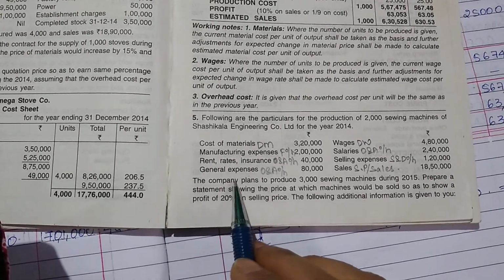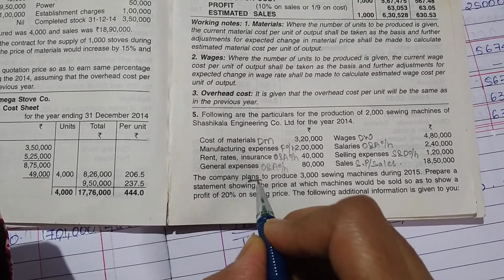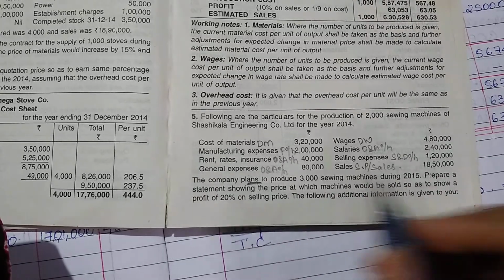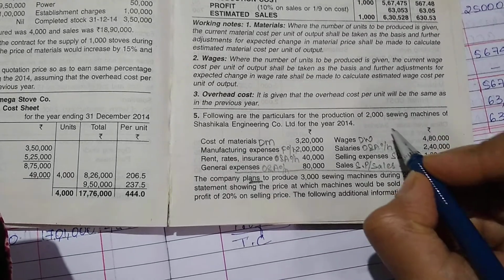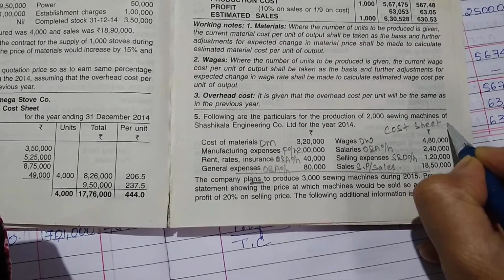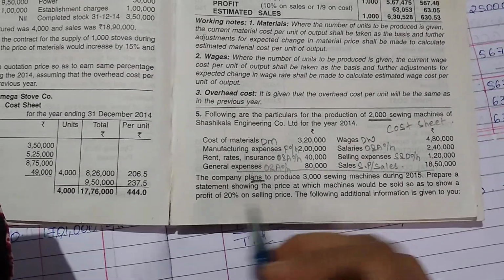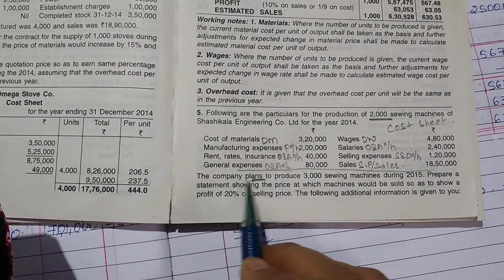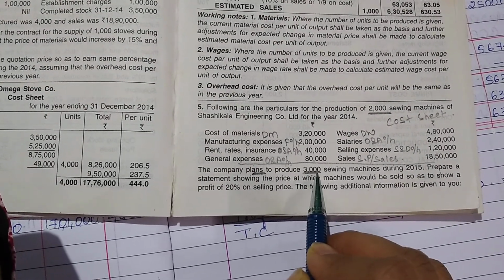Okay, so the company plans, quotes, it's all one and the same. Estimates, estimation. So till here, whatever they have given will be taken for your cost sheet. So cost sheet, what is your units produced? 2000 sewing machines. Coming to your estimation, the company is planning to produce 3000. So the estimation is for 3000.